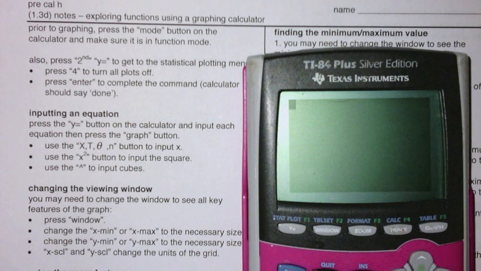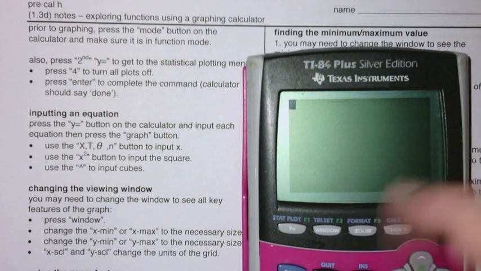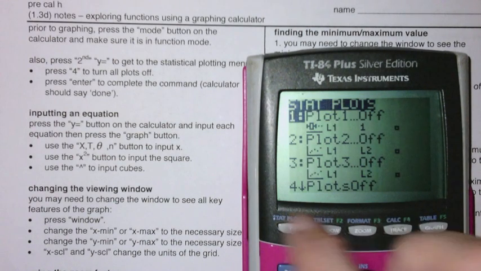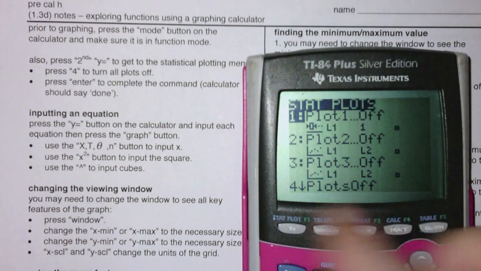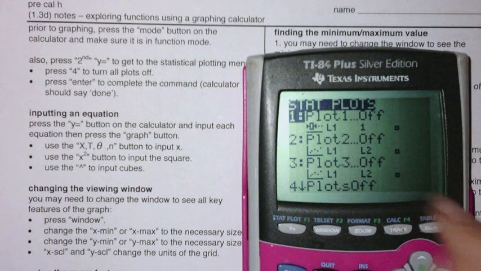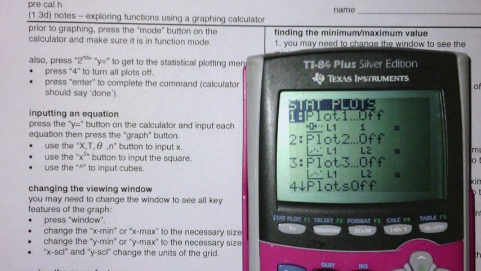Okay, so before we begin, sometimes these calculators that we use in our classroom are used by the other classes that do statistics. So what I want you to do is make sure that the statistic plots instead of the y equals plots are turned off. So hit second and then y equals. And just so you guys know, anything to do with graphing is right underneath the viewing window. This is called a viewing window. And so what we're going to do is make sure we go down to number 4.